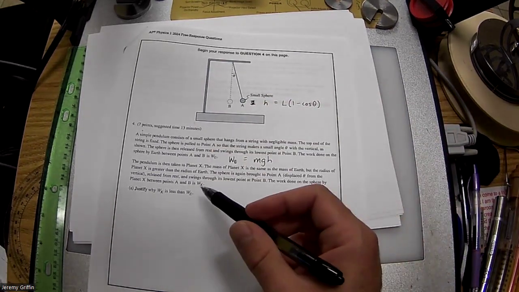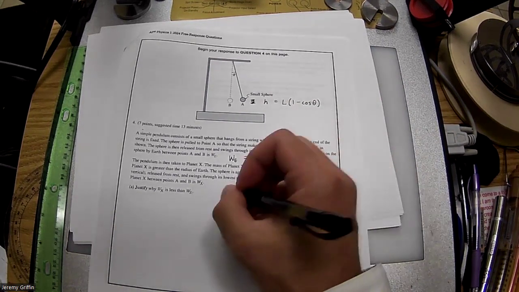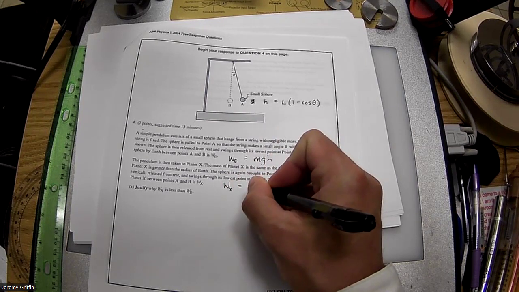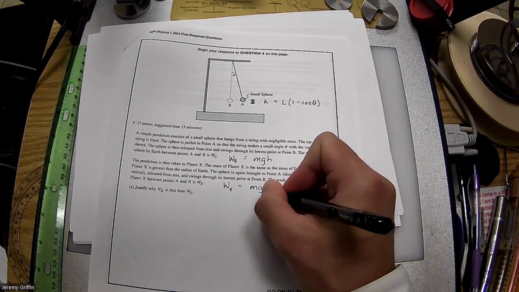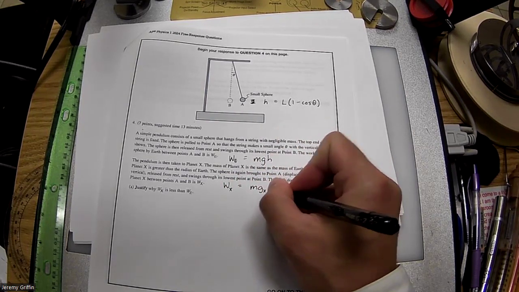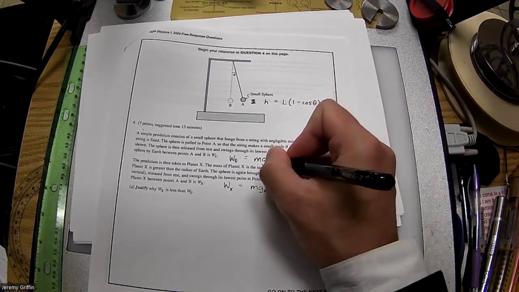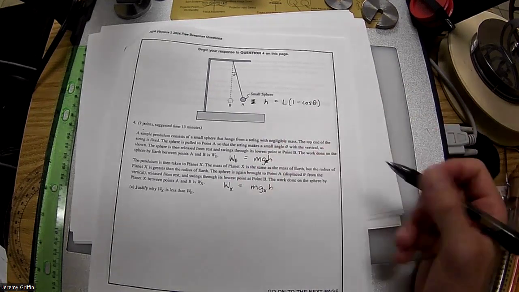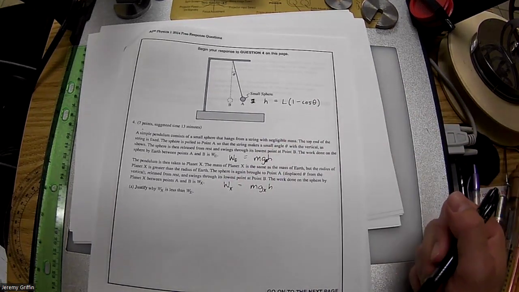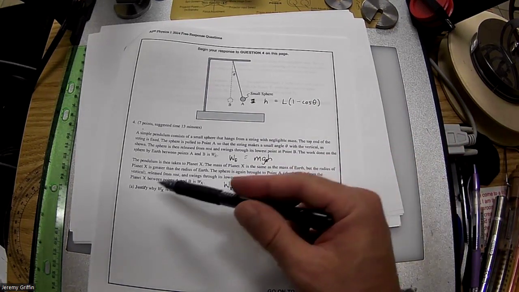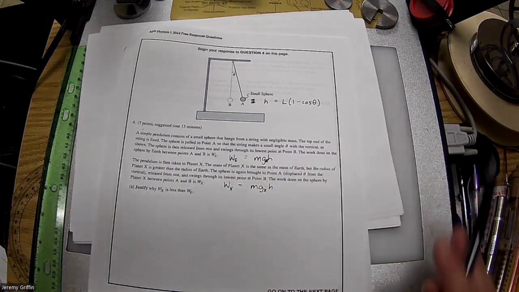The work done by the sphere on planet X is W sub X, right? Which should be work done on planet X is also mgh, but it's the gravity on planet X. So put a little subscript X right there on the g. People retroactively put a little subscript E on the original one for Earth, right? mgh, but they're different gravity fields, right? Justify why the work done on planet X is less than the work done on Earth.